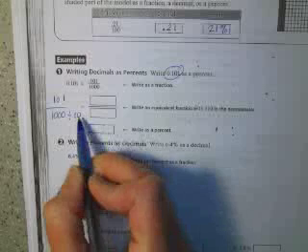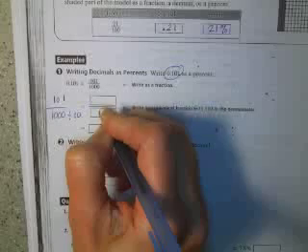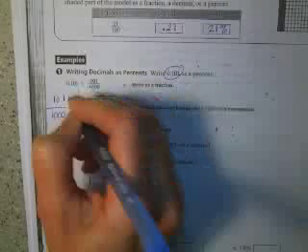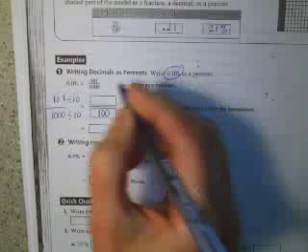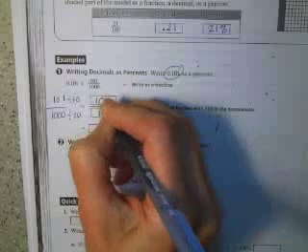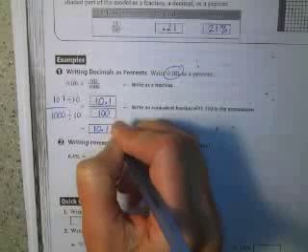So I'm going to divide by 10. Dividing by 10 moves my decimal point 1 place to the left, or it knocks off a 0, basically, and it gives me 100. When I divide 101 by 10, I move my decimal point 1 place to the left, and it gets me 10.1. So this is, as a percent, 10.1%.